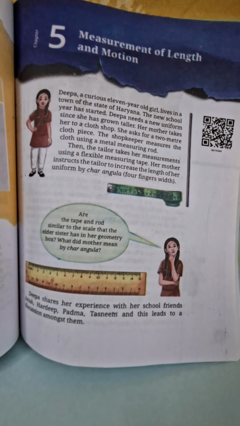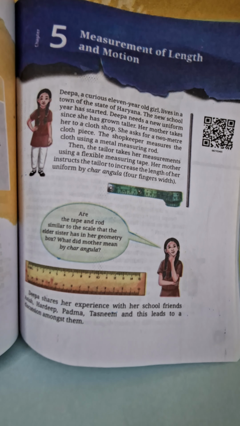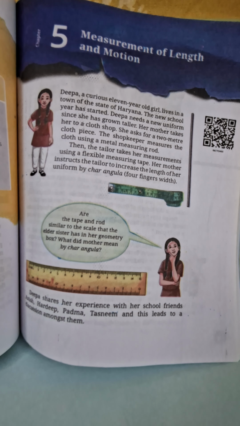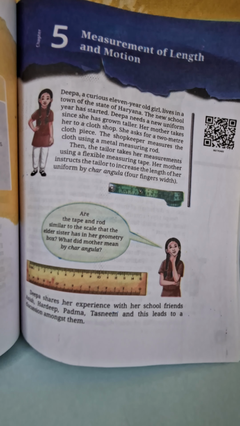Hello students, let's start class 6 chapter measurement of length and motion. See, in this chapter we are talking about measurements and we are talking about motion. So start with the measurement part.